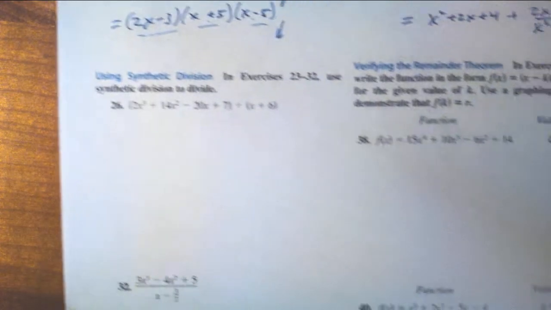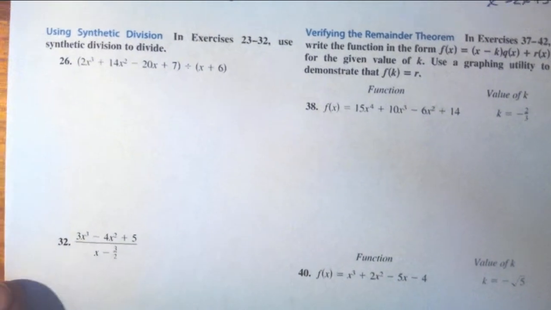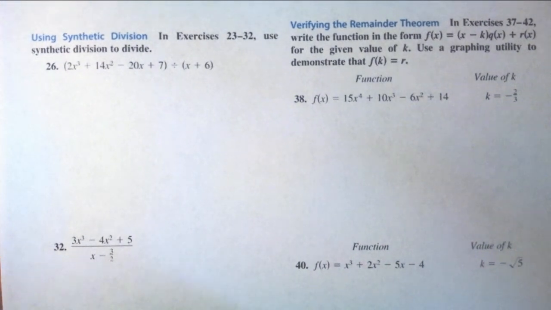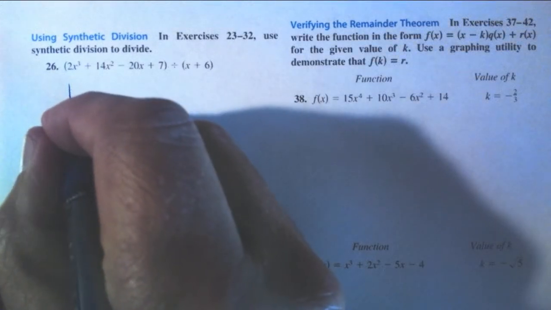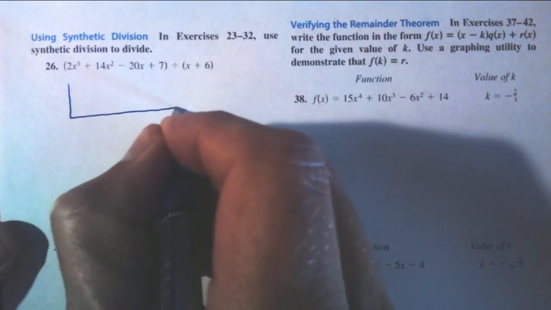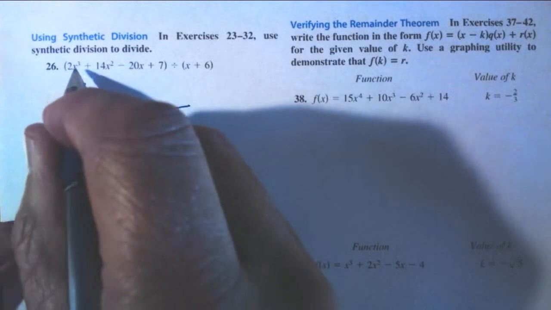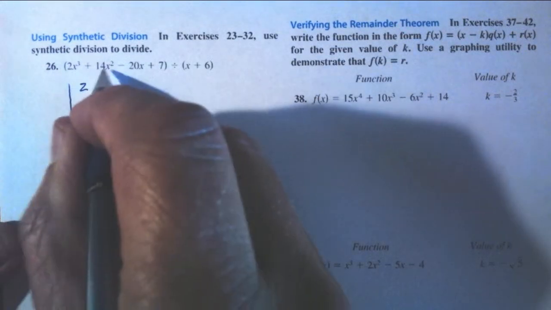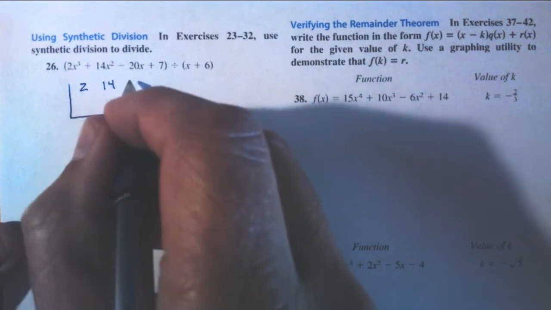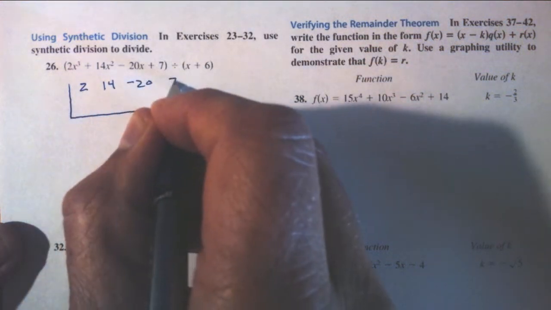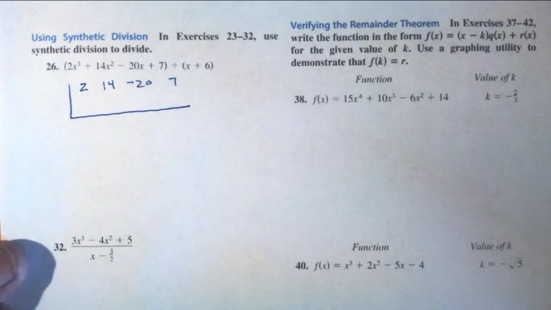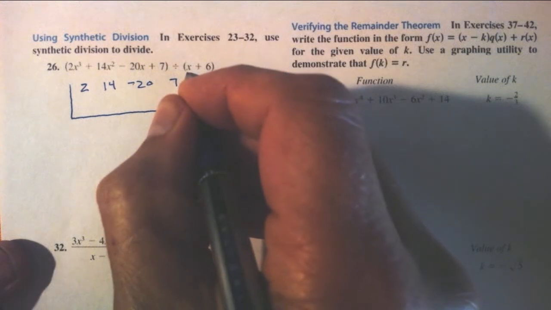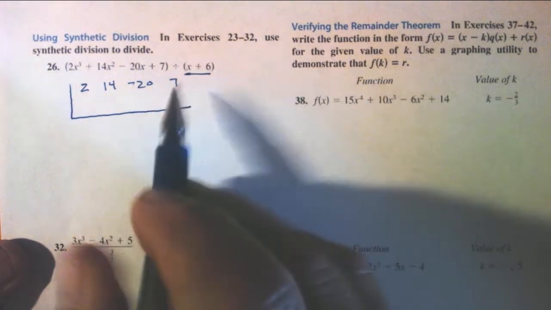Okay, synthetic division. I believe most of you have seen synthetic division, although I am certain that some of you who are taking one of the 2 courses has not seen synthetic division. So what we do is we set this up like this. I'm going to go 2, and I'm looking for holes. There's a 2x cubed, 14x squared, no hole there, so 14. I've got a negative 20x and a 7. If there were no x term here, I'd put a 0 here. That's crucial. Now, we will only synthetic divide when we have 1x plus or minus something.